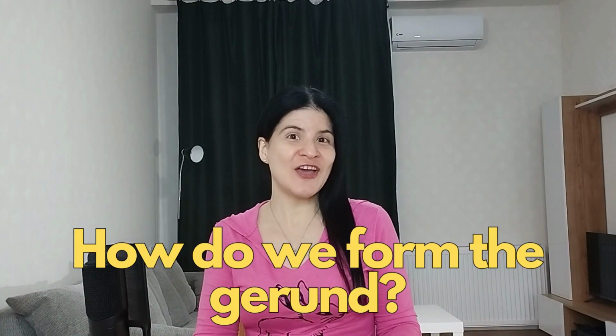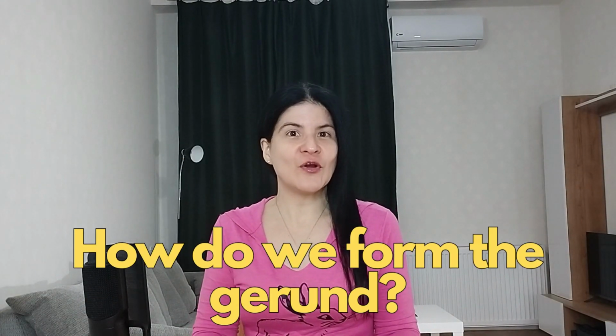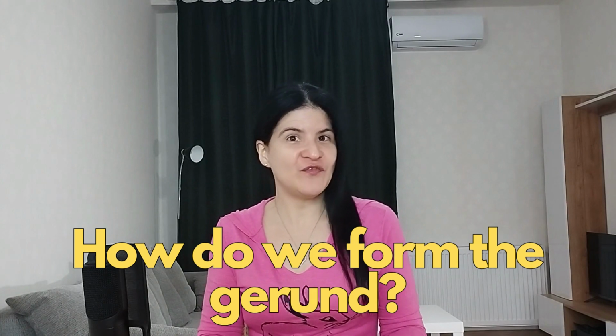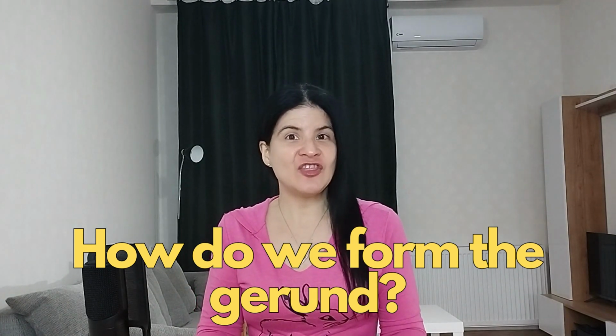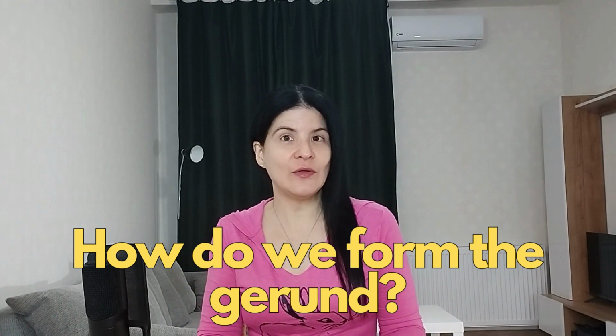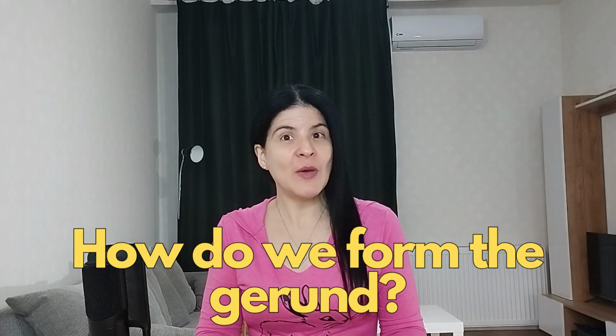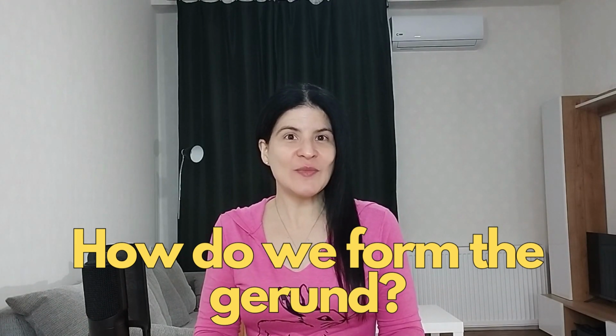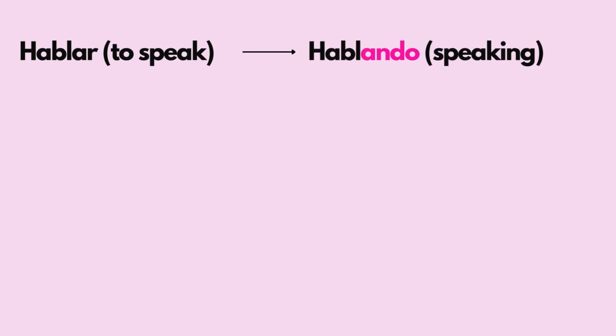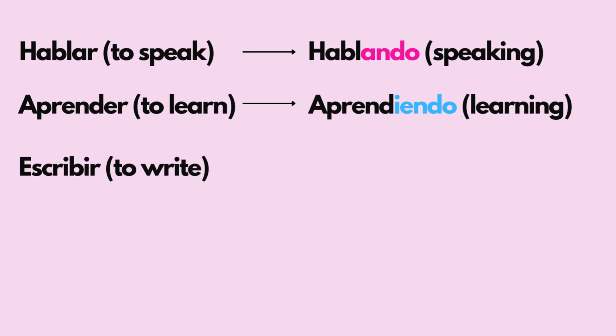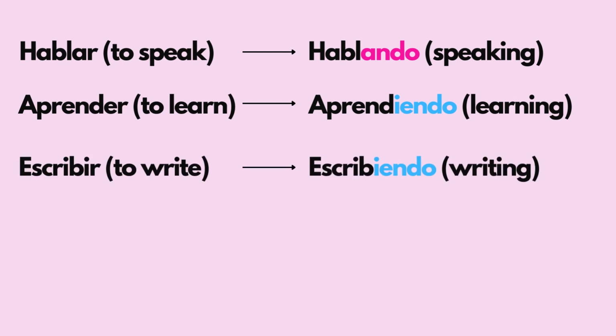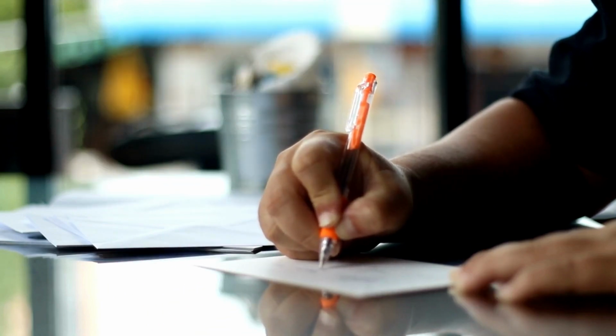How do we form the gerund? In Spanish, to form a gerund, we usually take the infinitive form of the verb and change -ar verbs to -ando and -er and -ir verbs to -iendo. Here are some examples. Hablar, to speak, hablando, speaking. Aprender, to learn, aprendiendo, learning. Escribir, to write, escribiendo, writing.